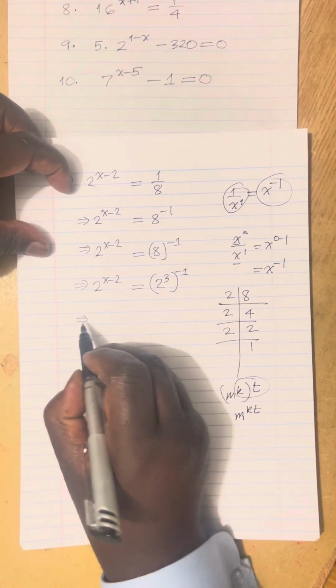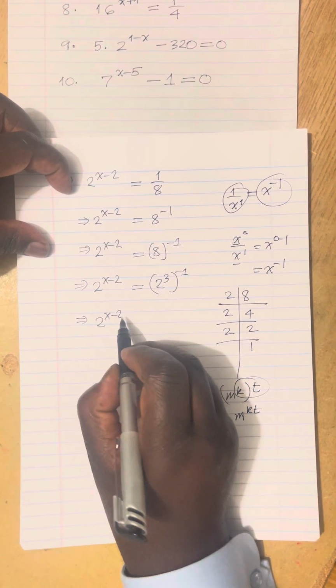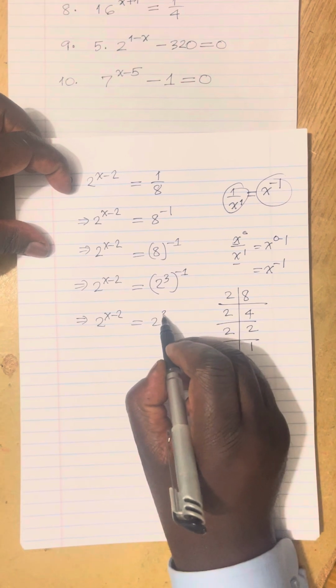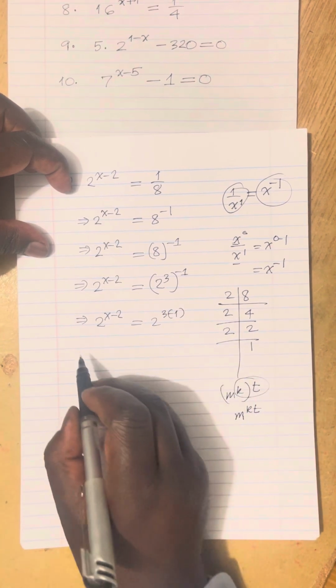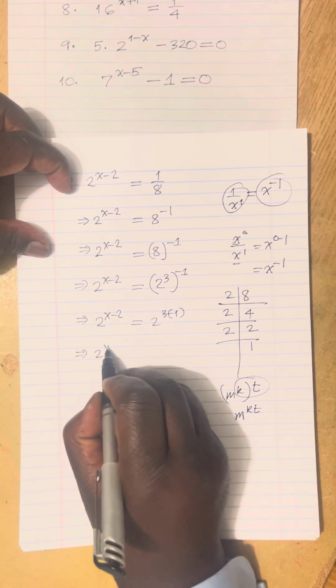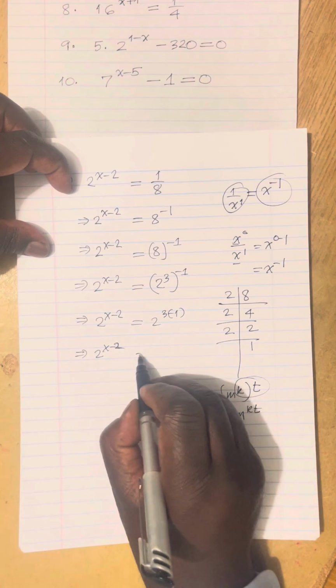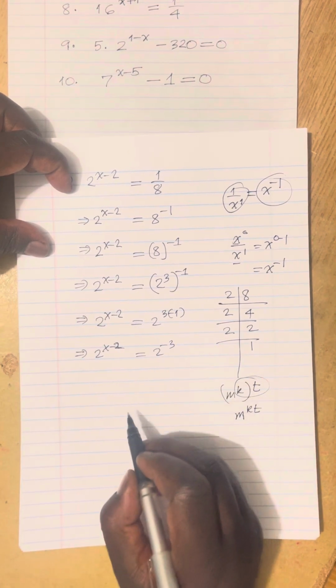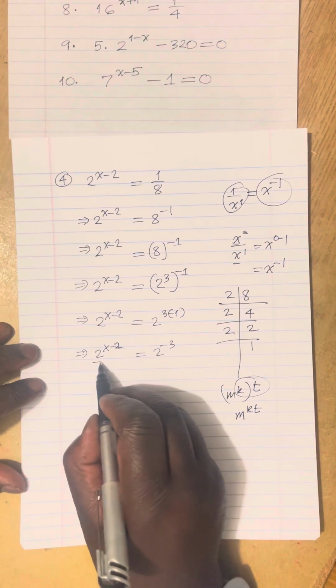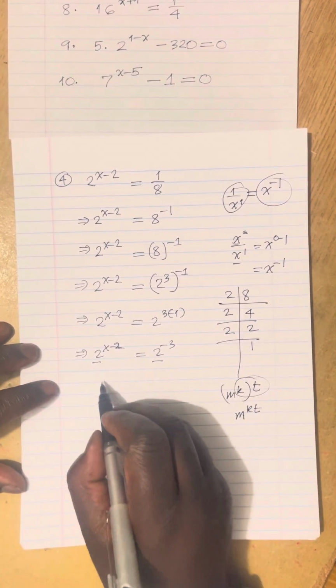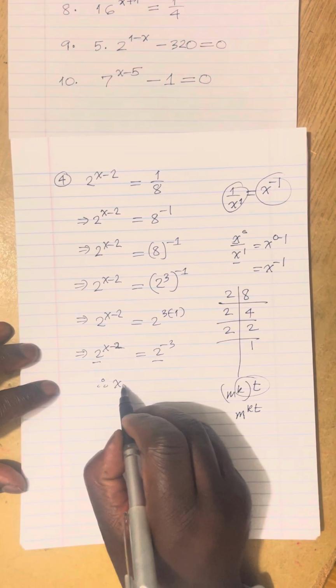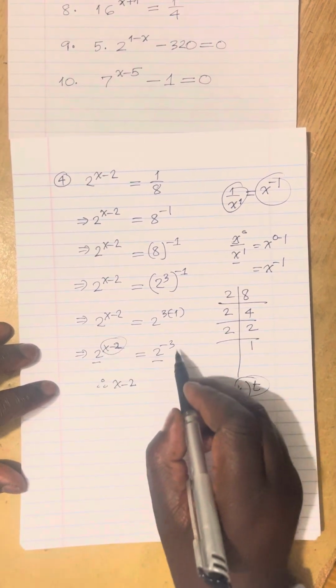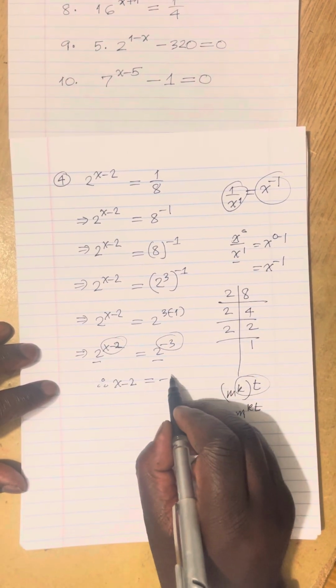So this is 2 power x minus 2 is equal to 2 power 3 times minus 1. And this gives us 2 power x minus 2 is equal to 2 power minus 3. Now we are fine because the bases are the same. We can now equate powers. Therefore, x minus 2 will be equal to minus 3.